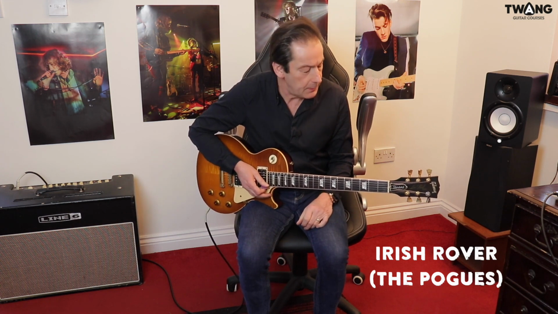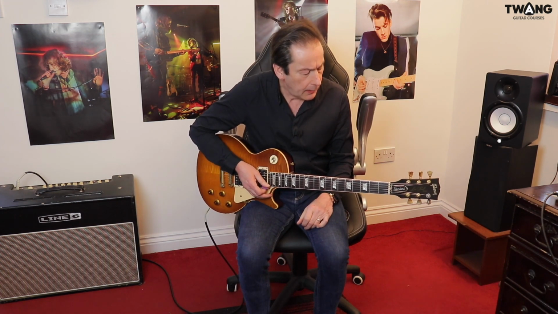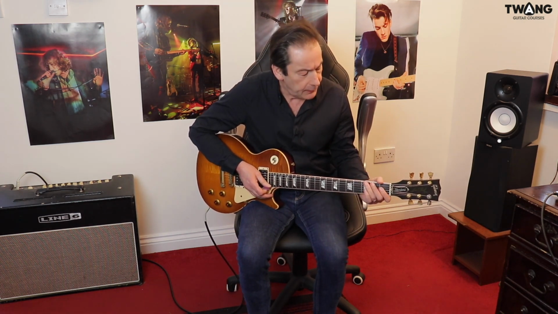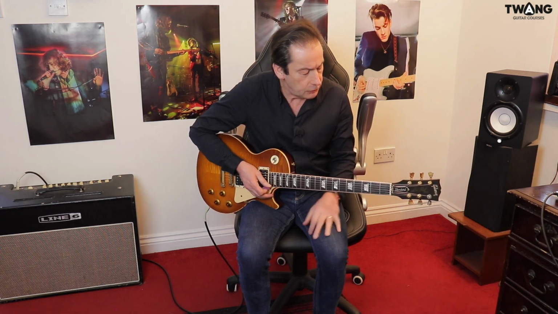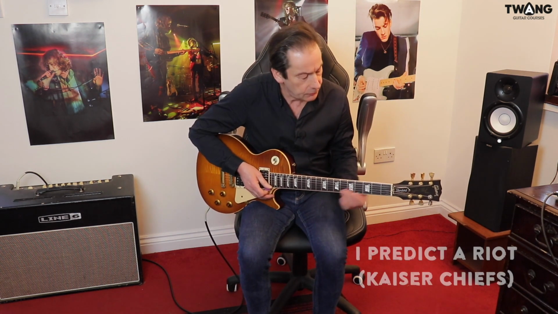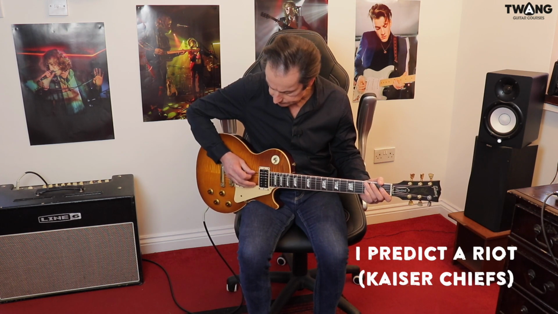There we go, that's a C major. A riff which can be taken from the A minor scale would be the intro riff to I Predict a Riot by the Kaiser Chiefs, which goes like this.